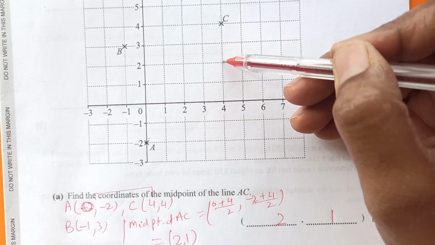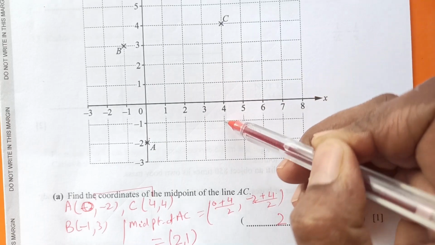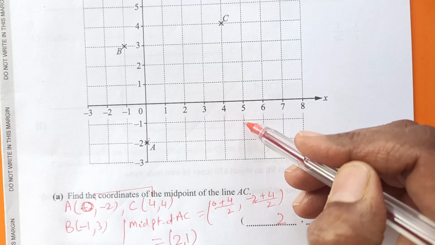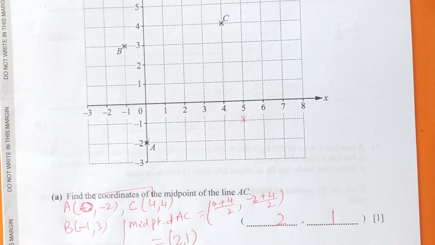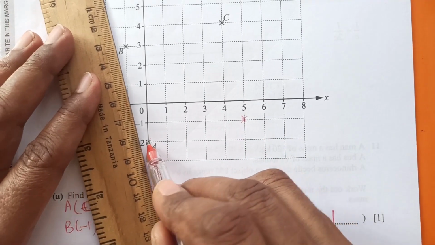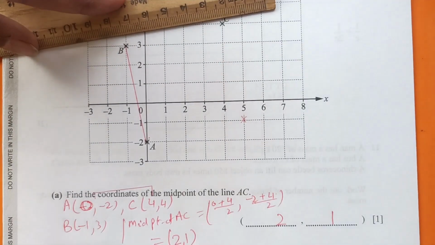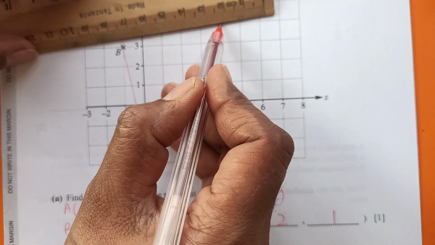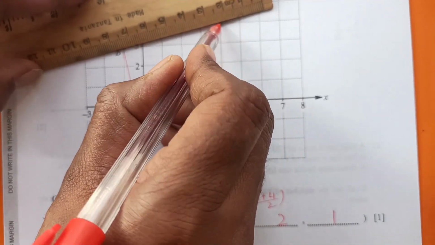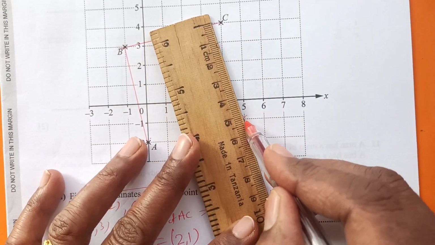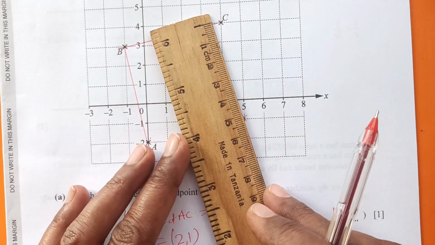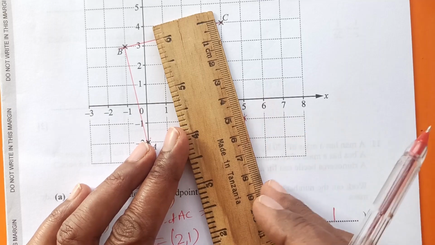So we will take 1, 2, 3, 4 and 5 down here, but 1 this side because there is 1 left on the left hand side. So we can join, then you can see, does this look like a square? So just join the vertices.